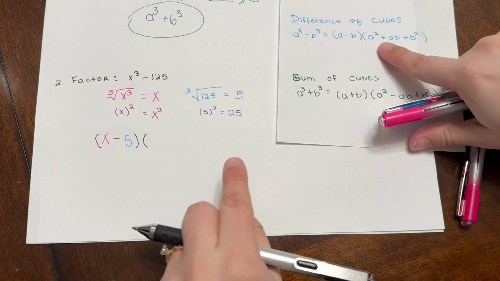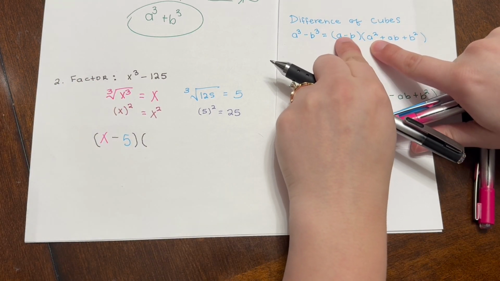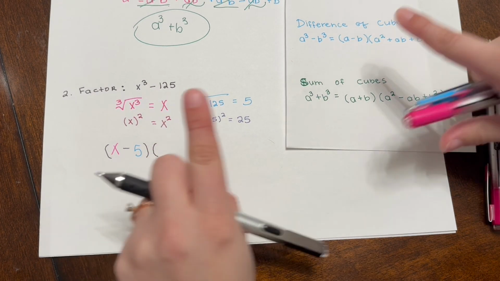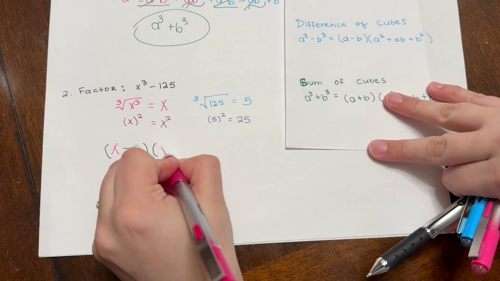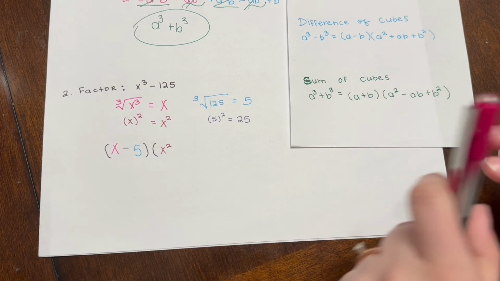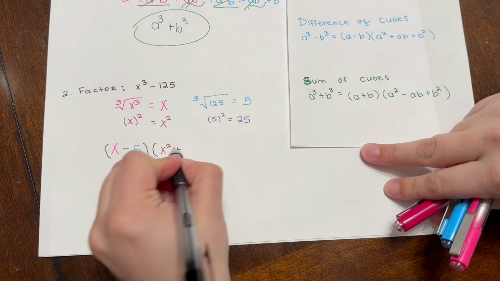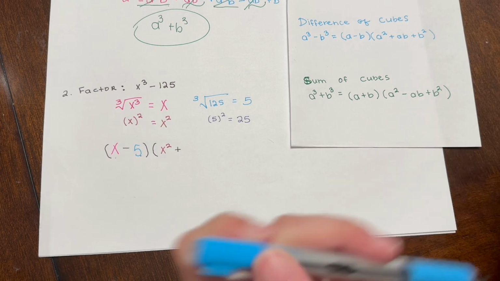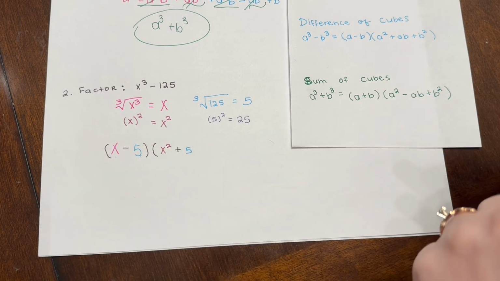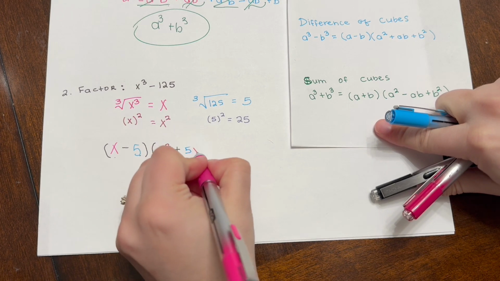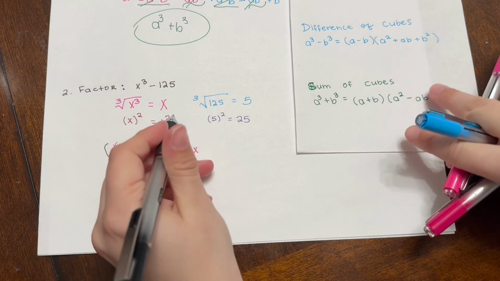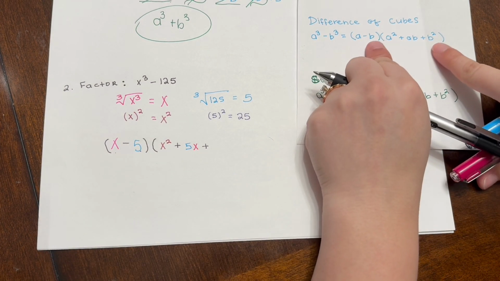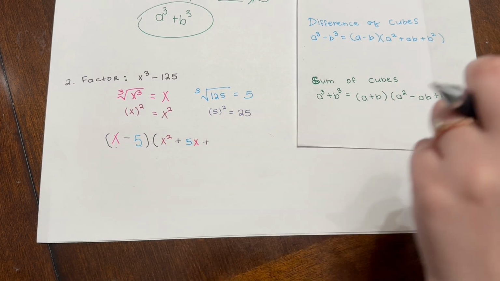This second parentheses is where it gets a little bit tricky. We want to take that first number inside these parentheses, that x, and square it. That's going to be x squared. Then it says to do plus, and it wants us to multiply these together. So x times 5 would give us 5x, plus, it wants us to do b squared. Well, b is 5, so squared is 25.